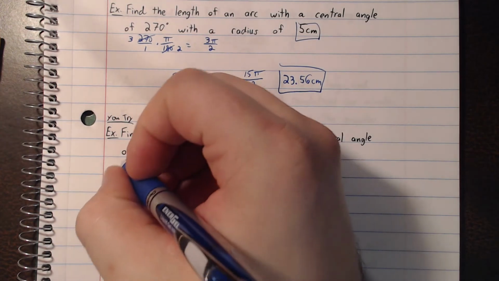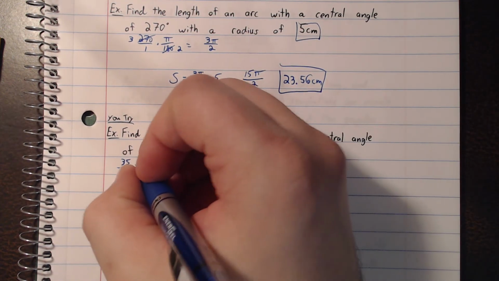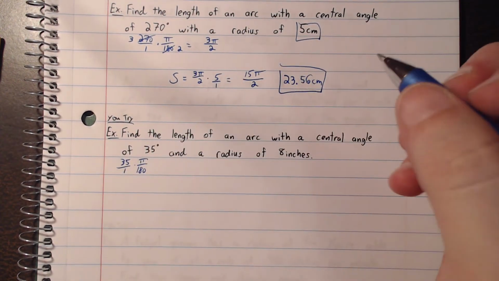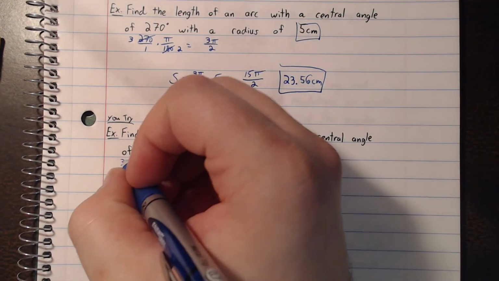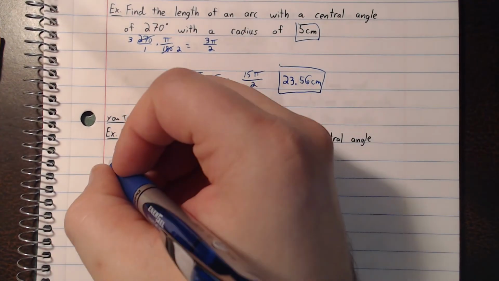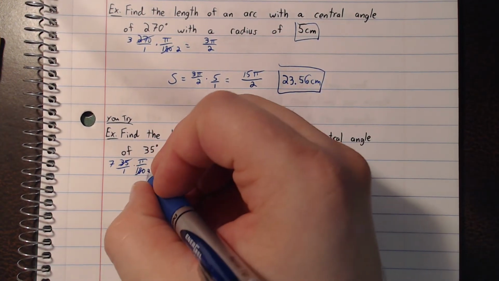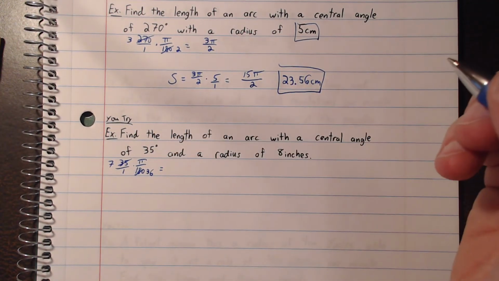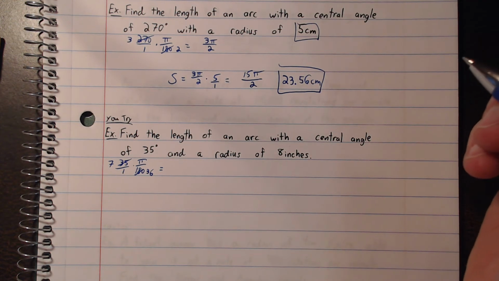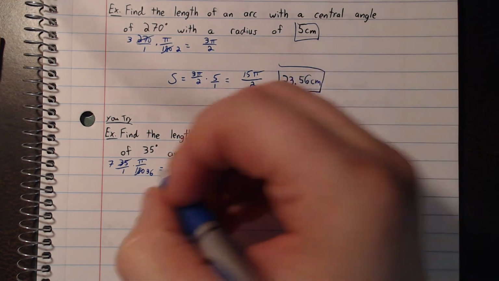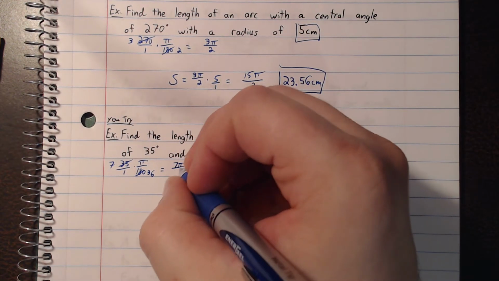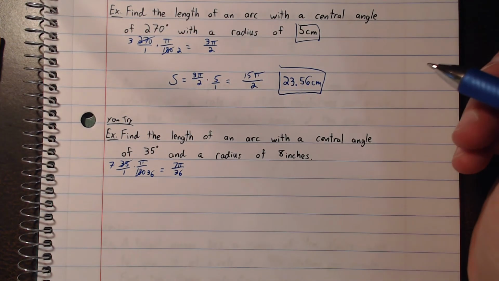35 degrees is no good. We've got to convert. So I'm going to do 35 over 1 times pi over 180. When I reduce these, 35 is divisible by 5 and we get 7. 180 divided by 5 is 36. So our angle theta is going to be 7 pi over 36.